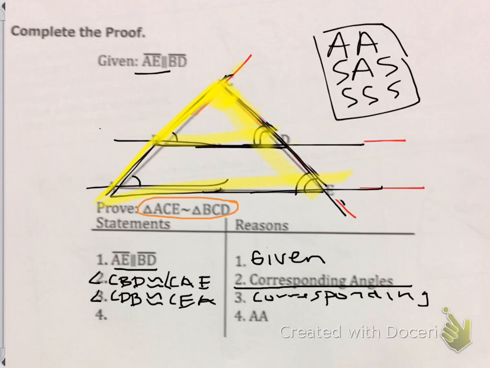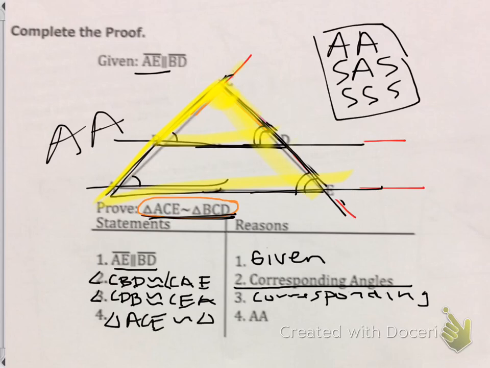But now that I've proven that I have two angles equal to each other, that would be the angle rule. And I can say now that the triangles are similar to each other, which is what I was trying to prove. So triangle ACE is similar to triangle BCD. And the reason that worked was because of angle.